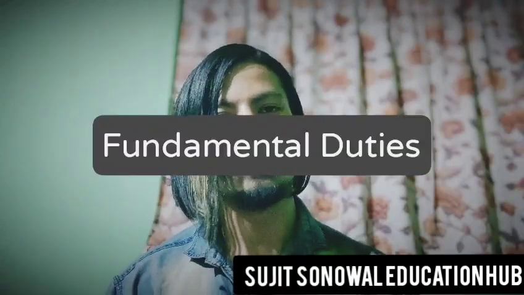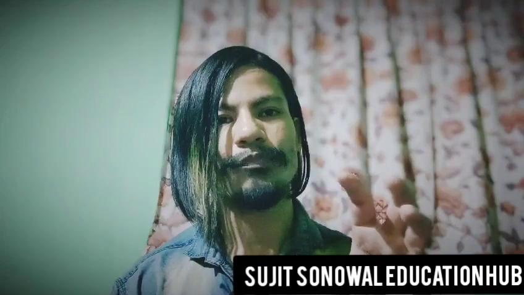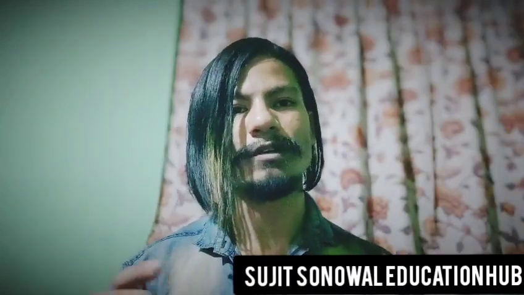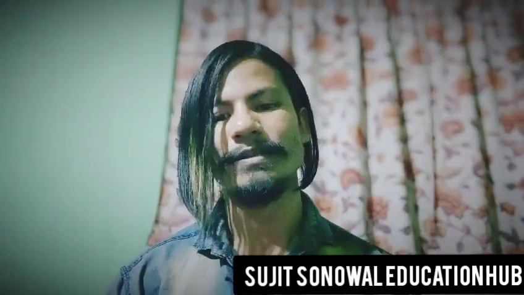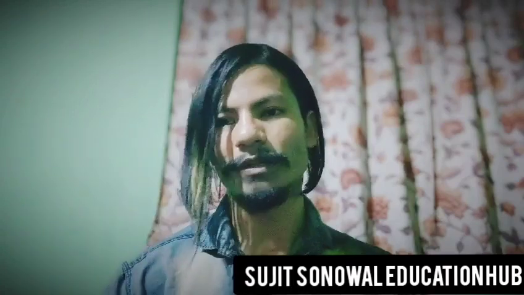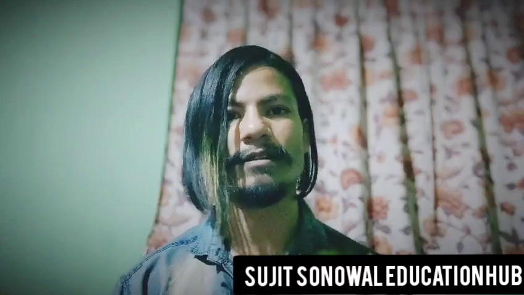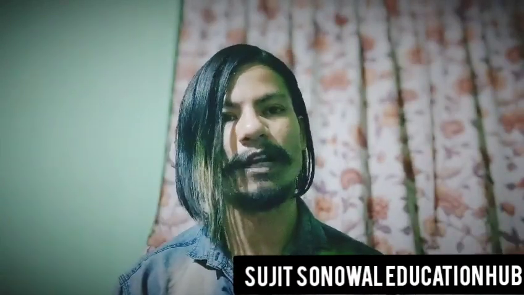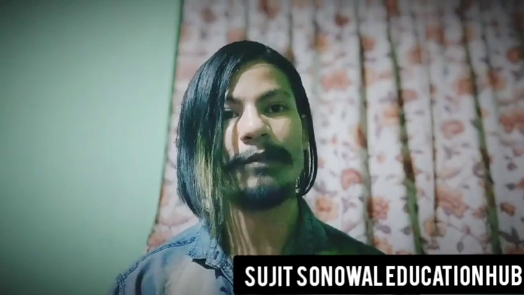Then we also have a system of fundamental duties in our Indian Constitution. Indian Constitution not only provided fundamental rights to its citizen, but also provided some duties to its citizen, which can be called as fundamental duties, just like cherish the ideals of the freedom struggles, respect the national flag, respect the national symbol, etc. etc. These are some fundamental duties of Indian Constitution. Fundamental duties of citizen provided by Indian Constitution.